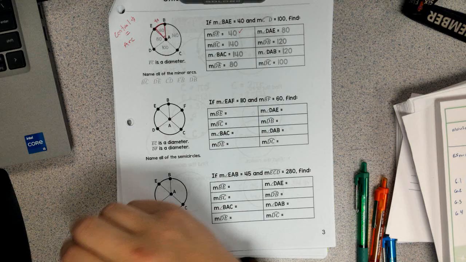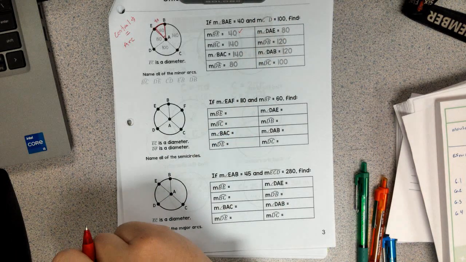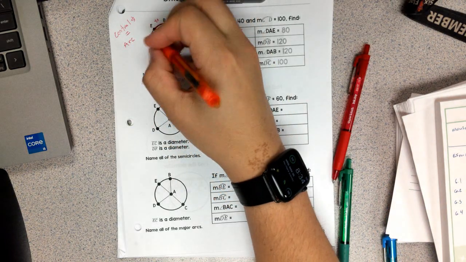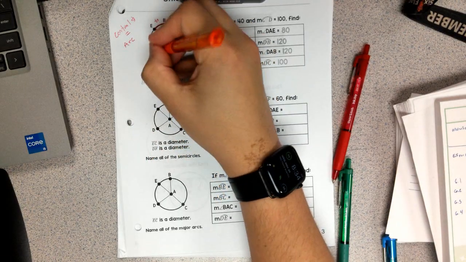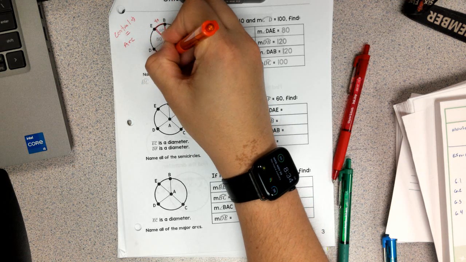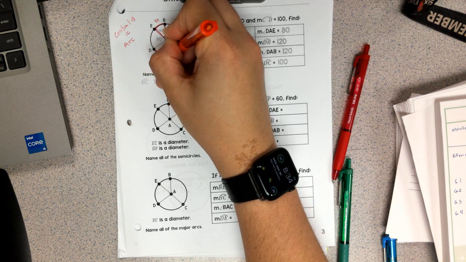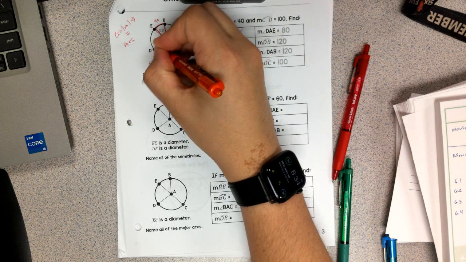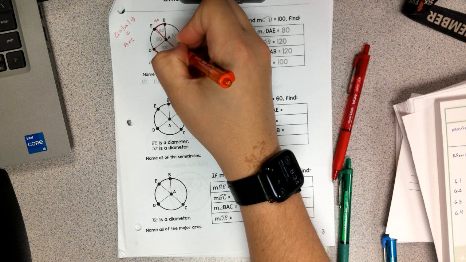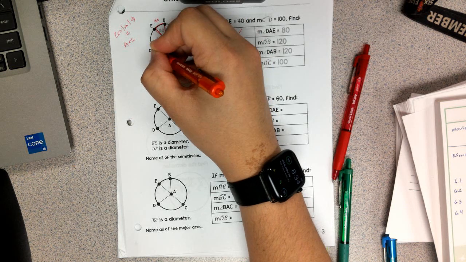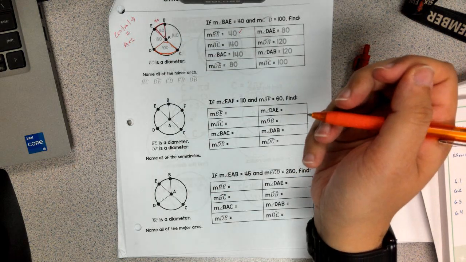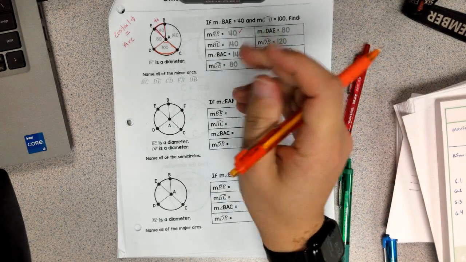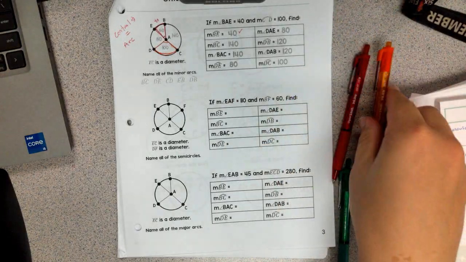All right, it also told us that minor arc CD is 100. Okay, so we have this minor arc over here, which is 100, which means that angle DAC, because I got to complete my pizza slice, we have a central angle, so angle DAC is 100. And if we check and see, do we have a DAC that we need? No, so we're good. Okay, so that's all the information they gave us.